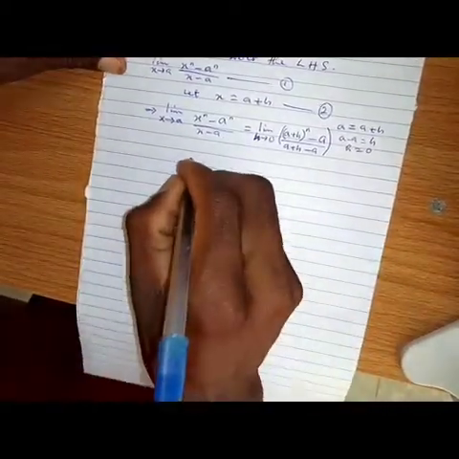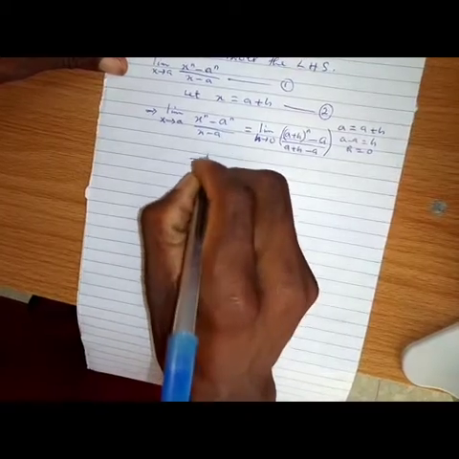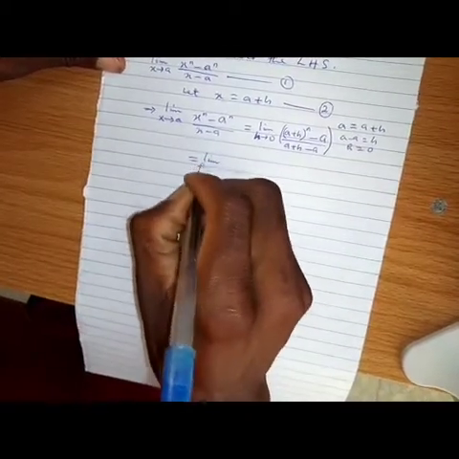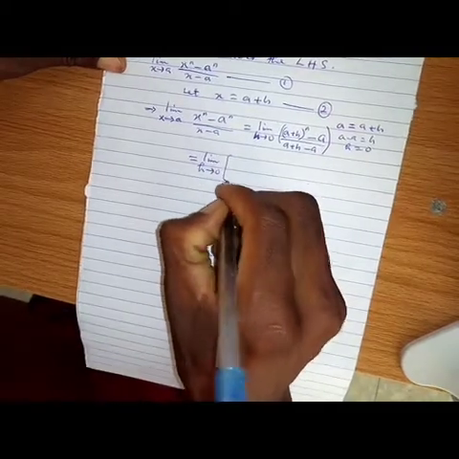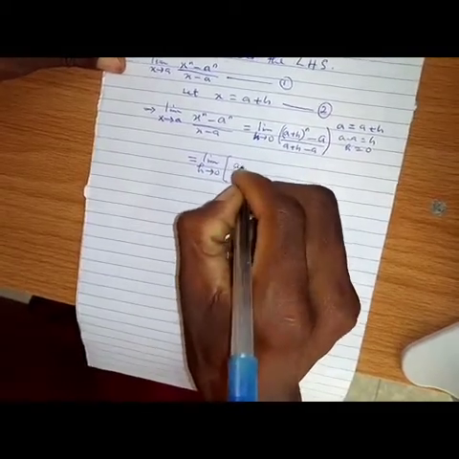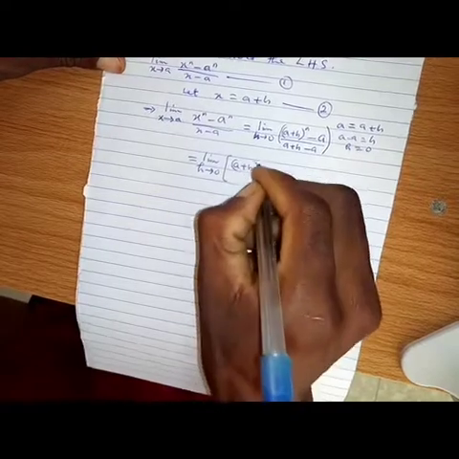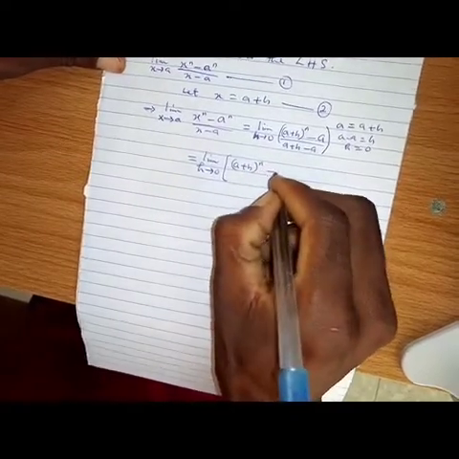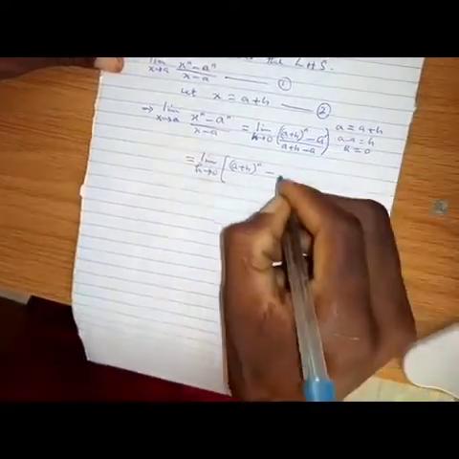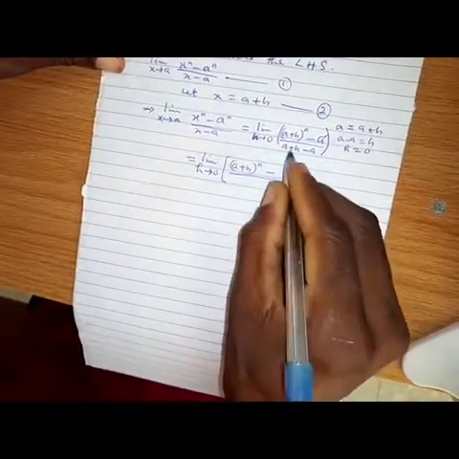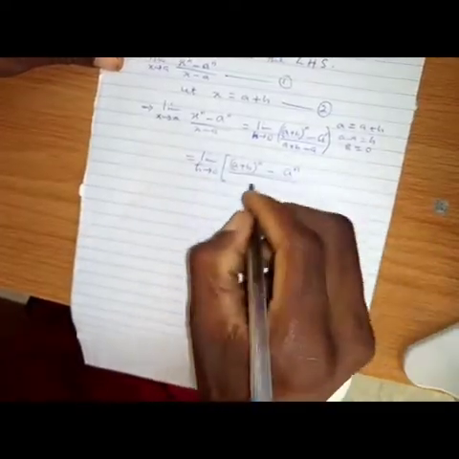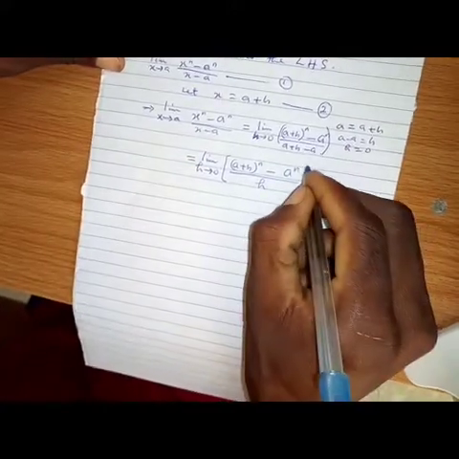So this is now equal to the limit of h tends to 0 of a plus h to the power of n minus a to the power of n. The a minus a will go, divided by h.